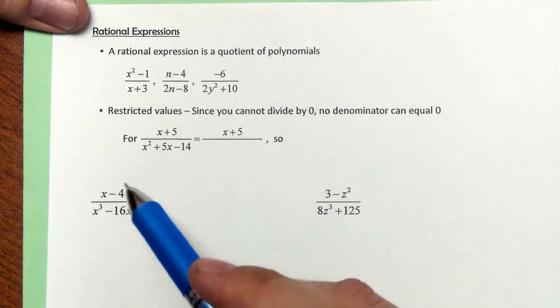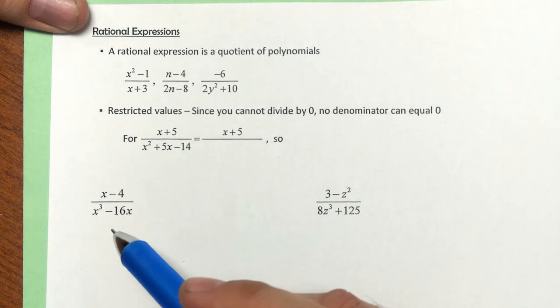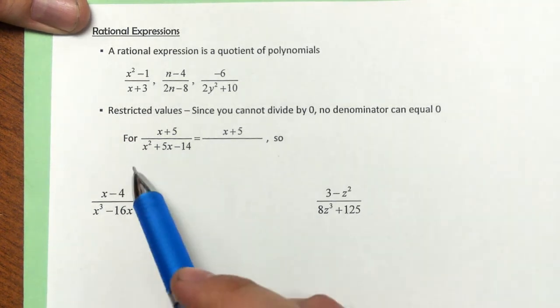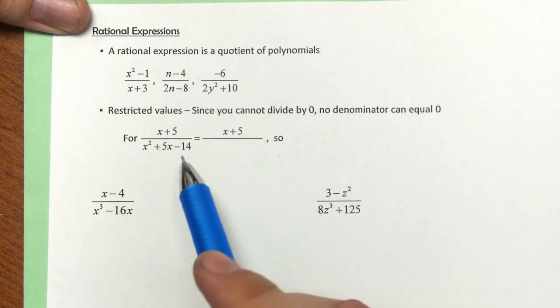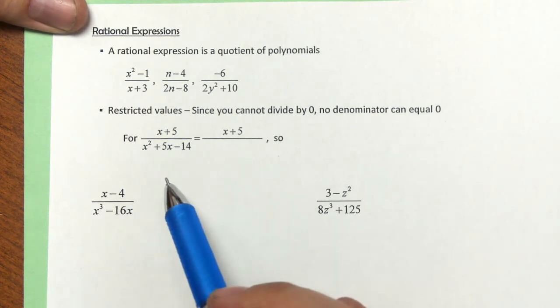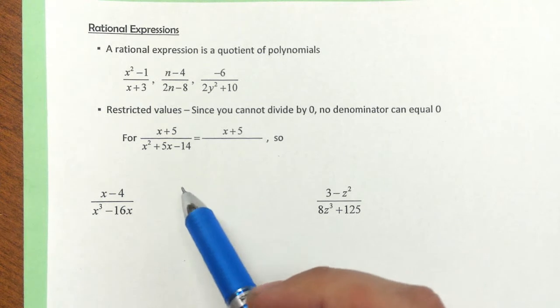But since we do have polynomials inside of our fractions, we have to have some new ideas. The first of which is restricted values. Since I cannot divide by 0, that means no denominator can equal 0. So I'm going to get restrictions.